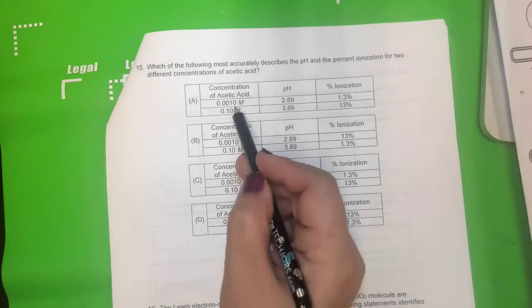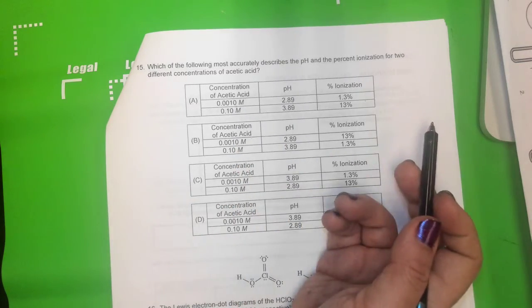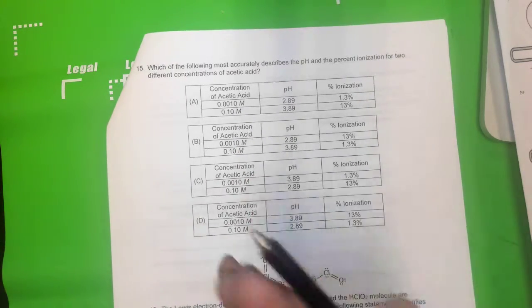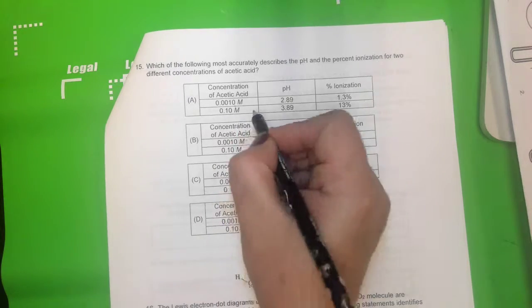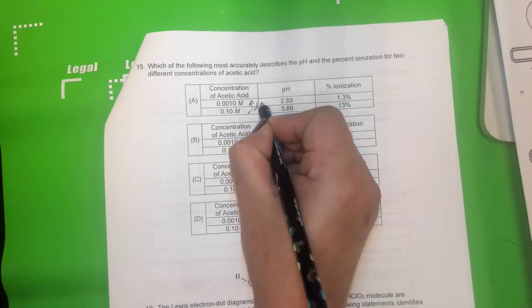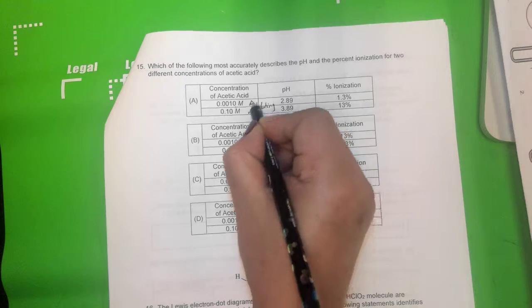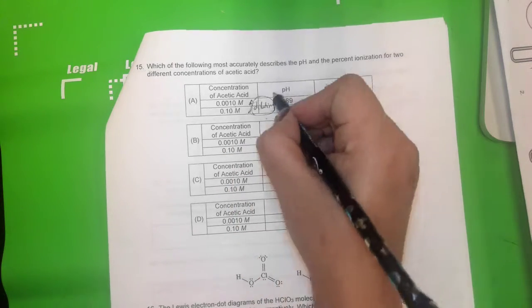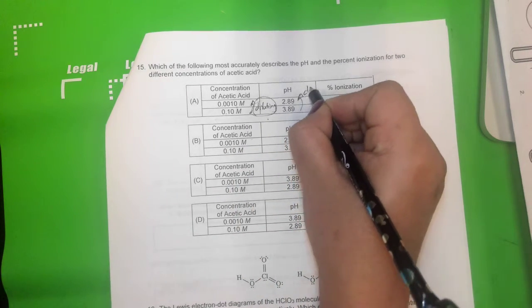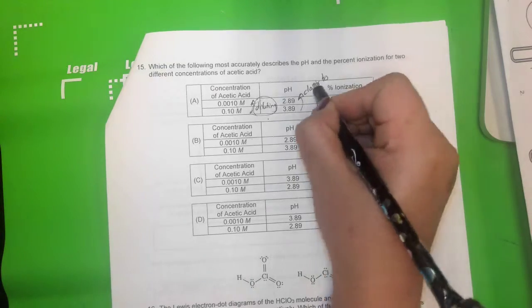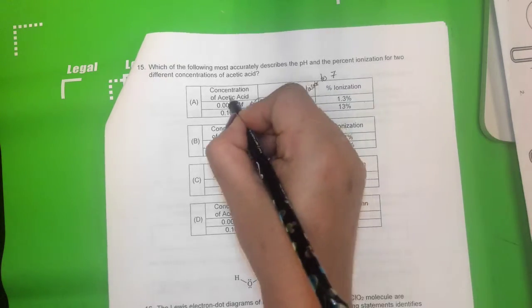Okay, remember acid. If you're getting diluted, same thing with base, same thing with strong acid. You're getting diluted. You're adding water. Okay. If you are diluting it, your pH should be becoming closer to 7 for the acid. Okay.